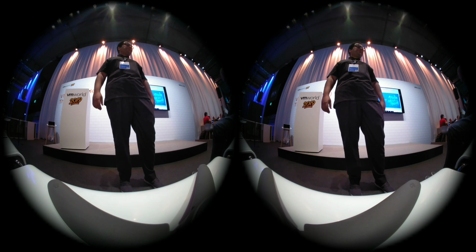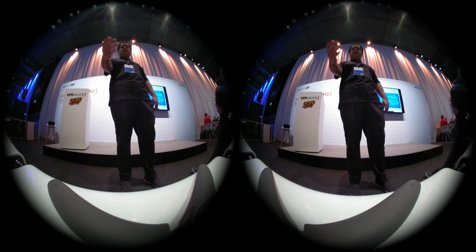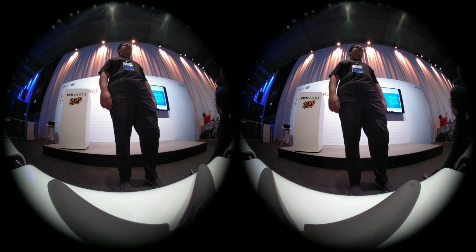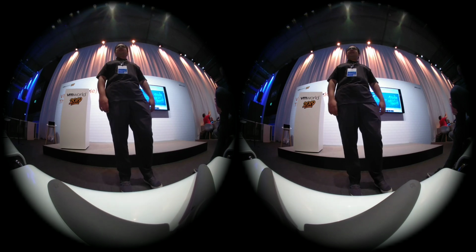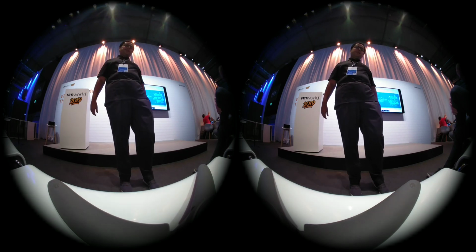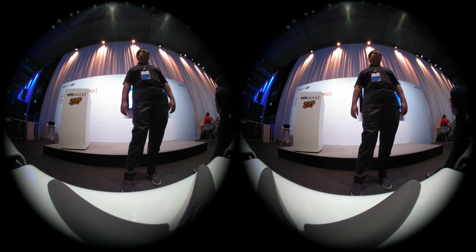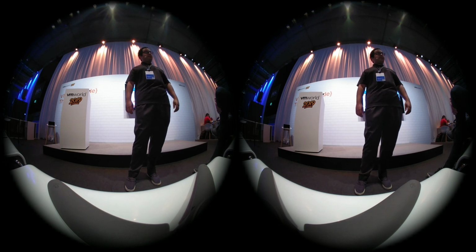Is it expensive? No, this is $90. Super cheap, but if they discontinue Daydream, then they'll probably discontinue the camera as well. Yeah. Is it full HD or? Yeah.